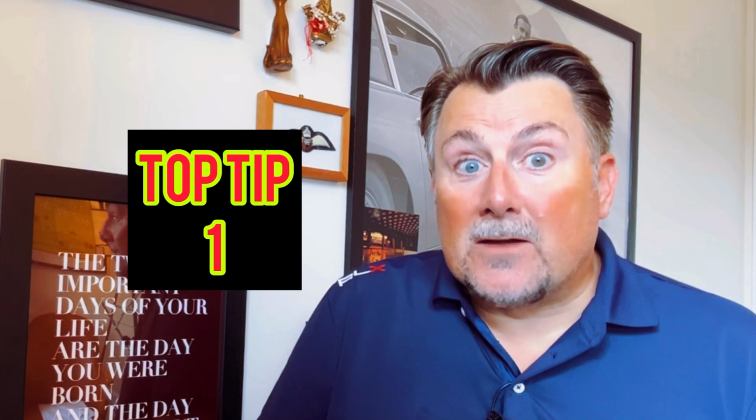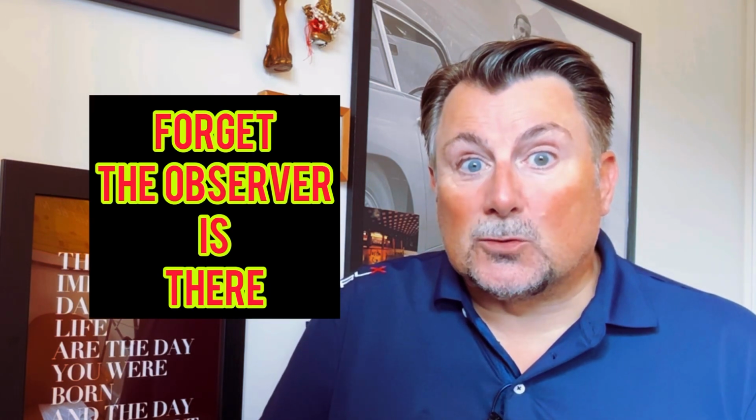Top tip number 1. Try and forget the observer is there. I know that's really hard. In my first observation as a social worker, I actually flunked, but the reason being is I got so flustered because I could hear them writing loads of case notes and I could see them writing stuff out in the corner of my eye. So try and position yourself away so you can't actually see them or not beside them.